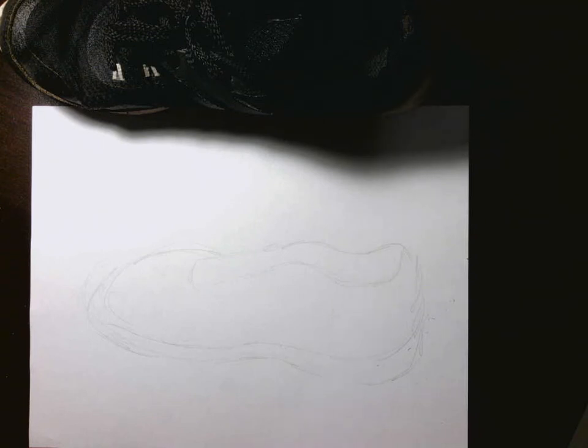So go ahead and start to draw your initial layout of your shoe, and we'll come back and look at our details here in a minute.